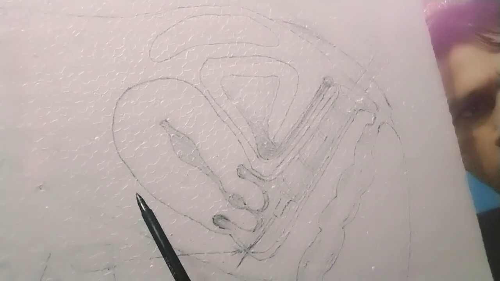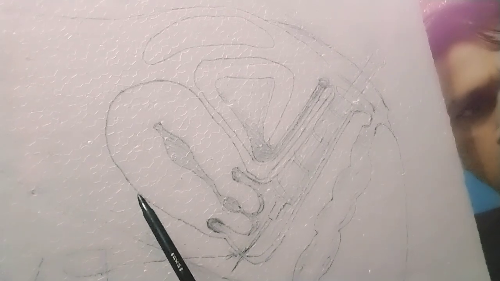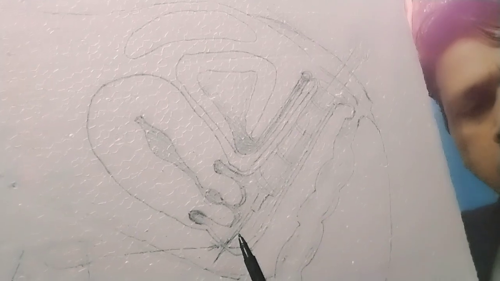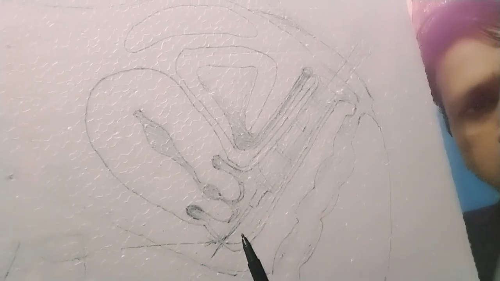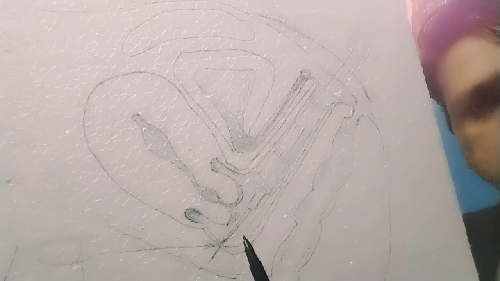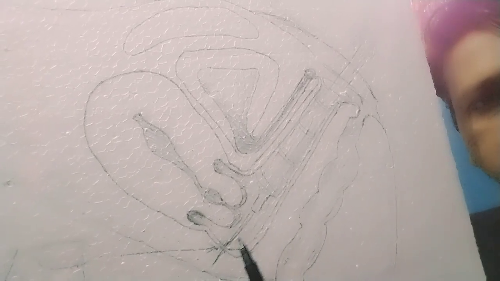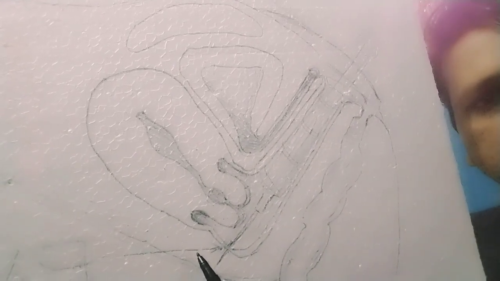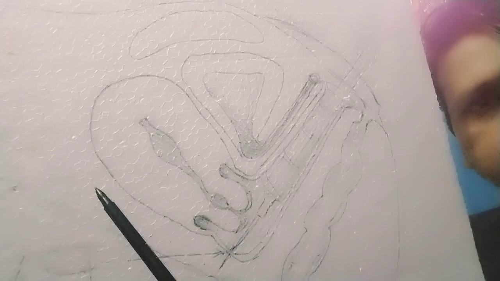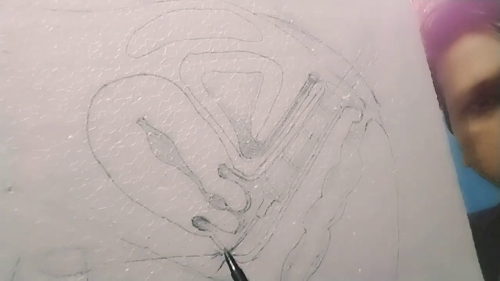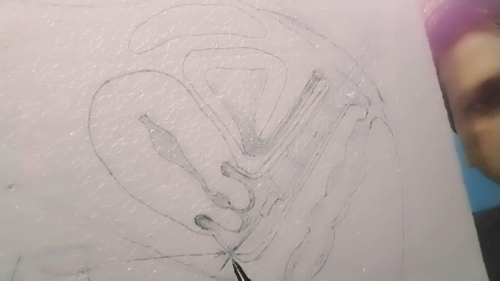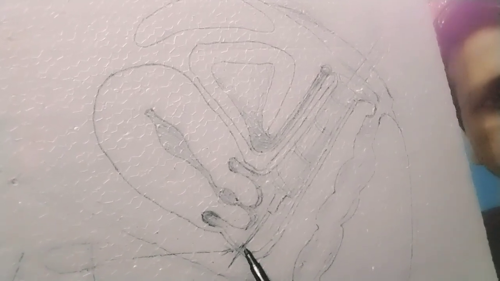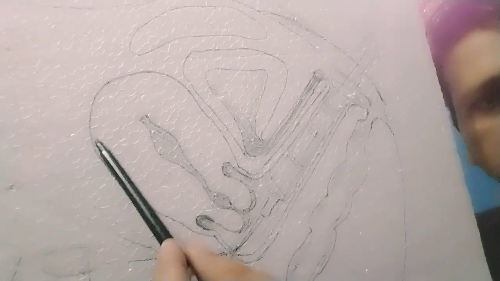This study is called culdoscopy, done by inserting the culdoscope through the posterior vaginal fornix into the pelvic cavity.